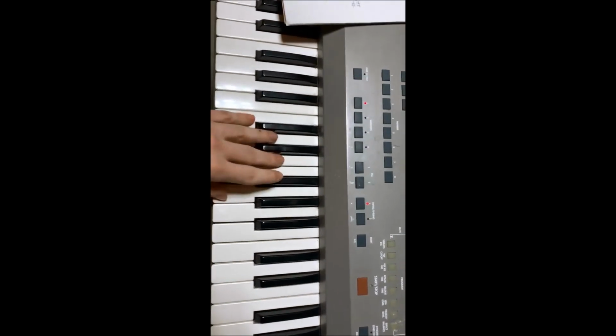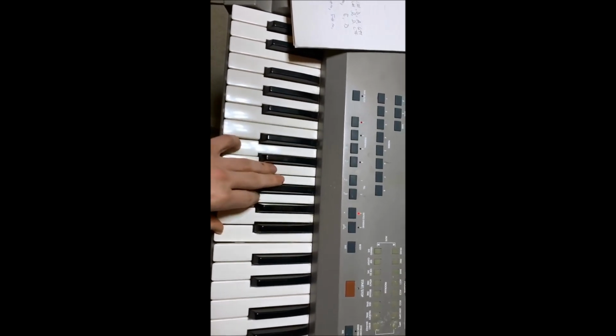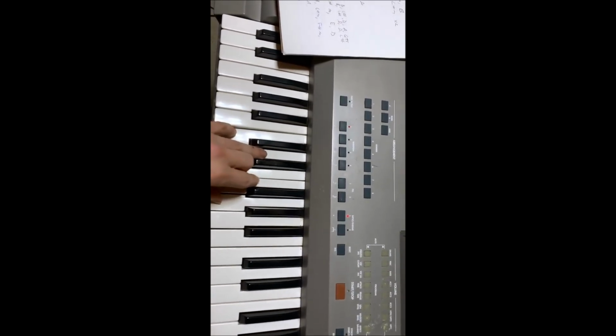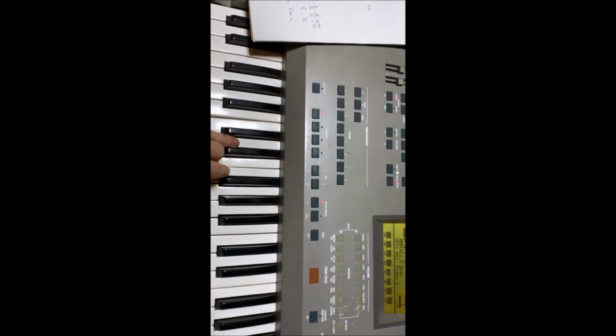So learn this with your left hand. And then we'll talk about melodies, right hand melodies, in the next lesson.